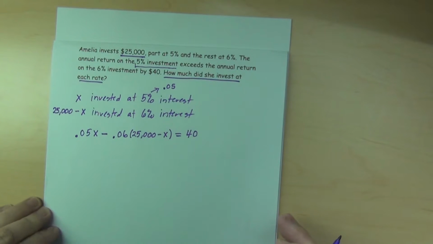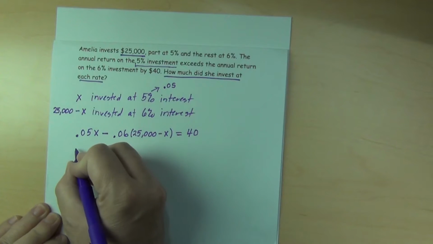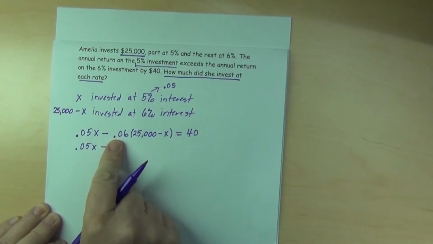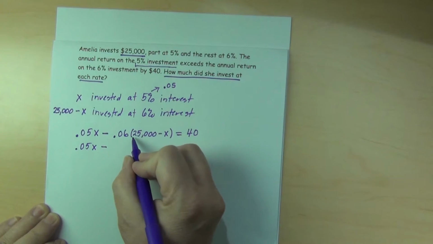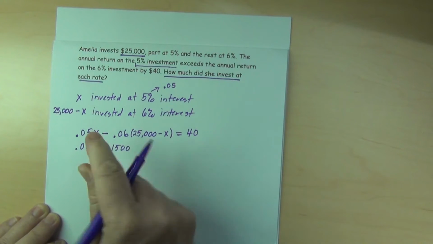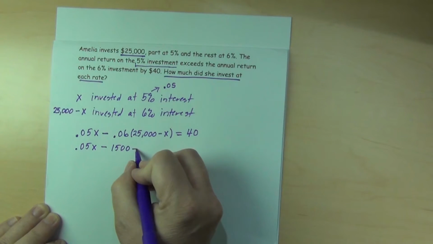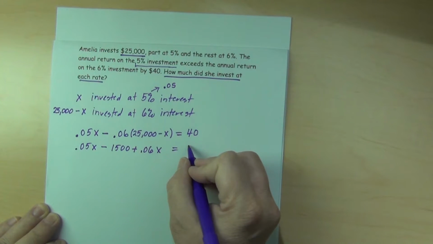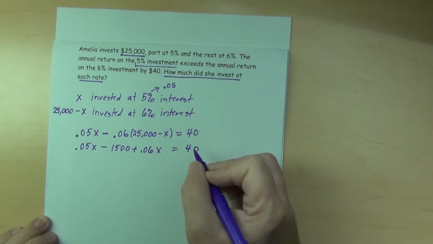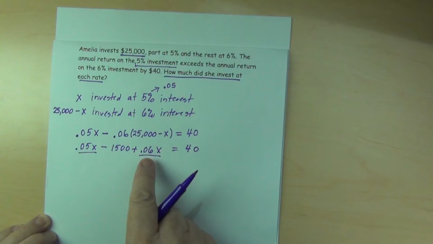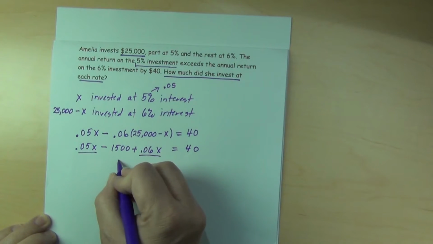You could multiply through by 100 and get rid of the decimals. I just worked with the decimals, so I'm going to go ahead that way now. I will apply this with a distributive property. Take 0.06 and multiply that by 25,000, and you should get negative 1,500. And we have a negative times a negative will make a positive 0.06x equals 40. And we combine the x's over here. We have 0.05 plus 0.06. If you need to, use your calculator so that you don't make a careless mistake on that.